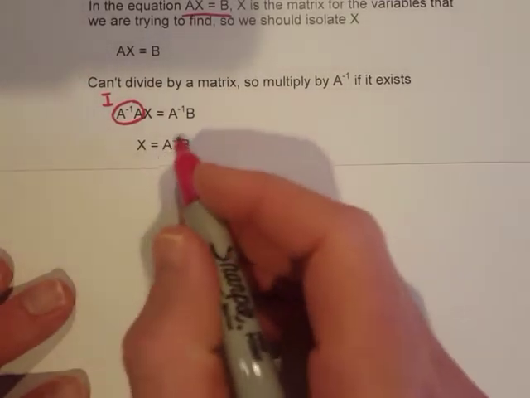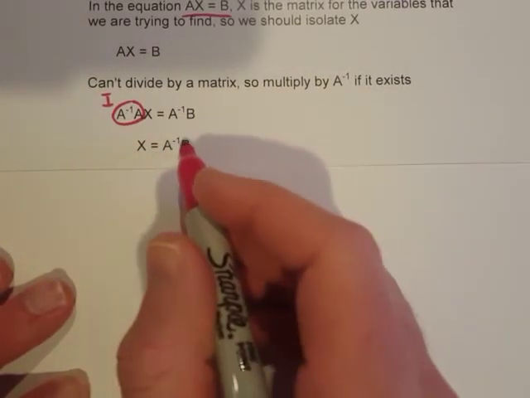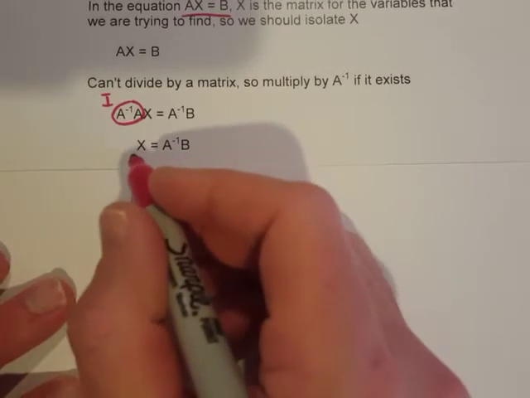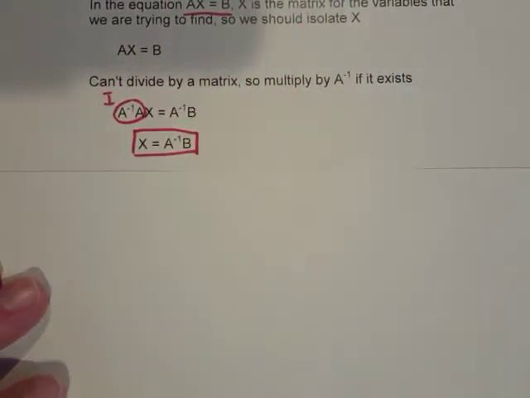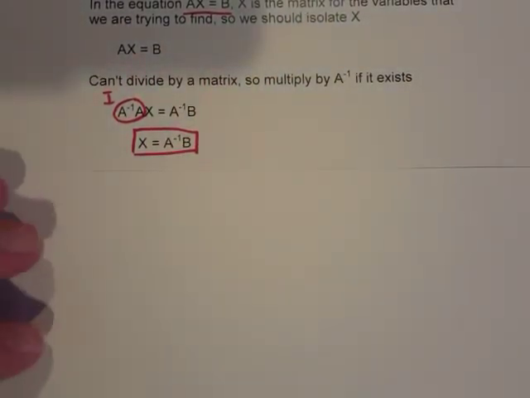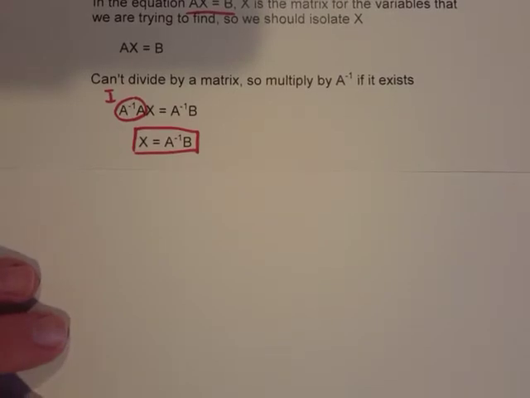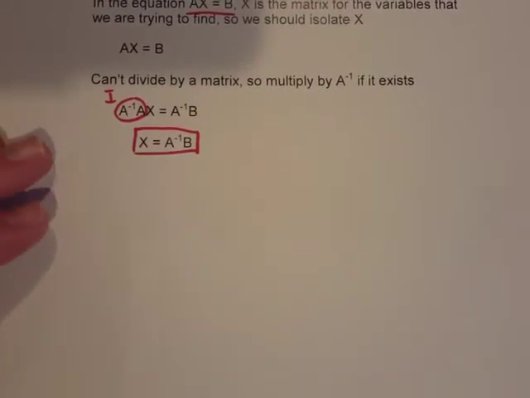So that means that our solution, depending on what these matrices are, is just X equals A inverse times B. This is kind of our key equation when we're solving matrix equations. So we're going to go off of this as our big deal in terms of how to solve a matrix equation. Now the nice thing about these is that we're going to let the calculator pretty much do all of the work.